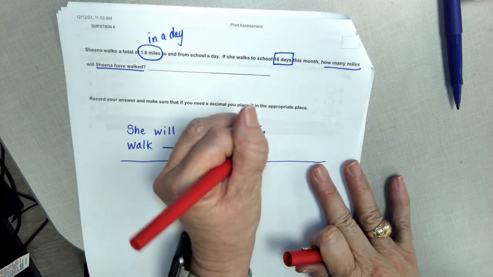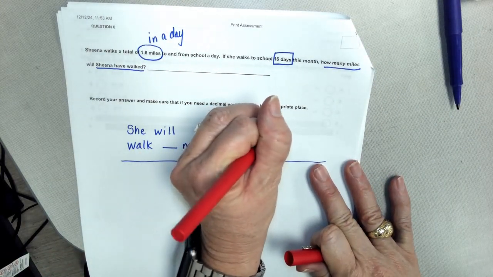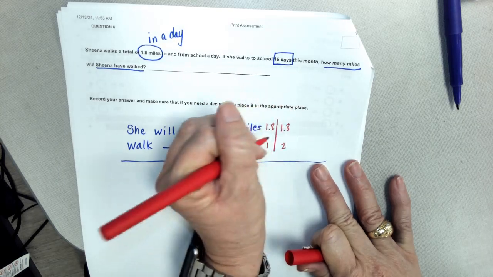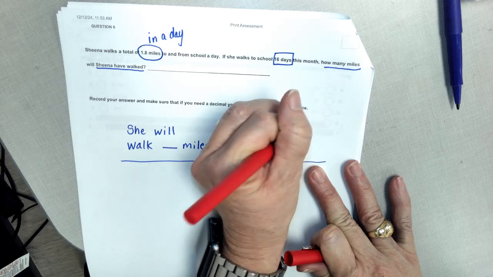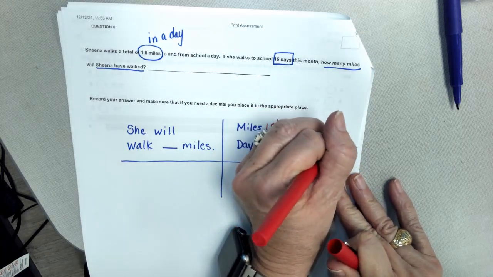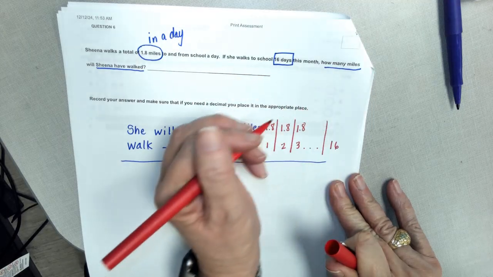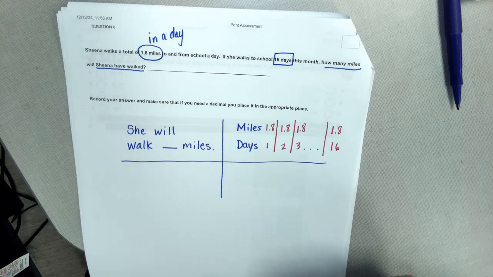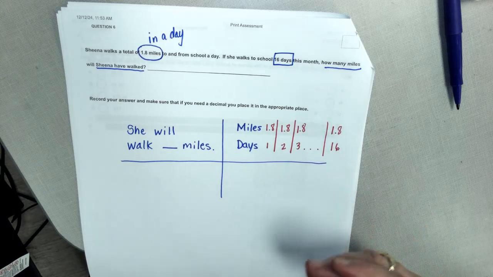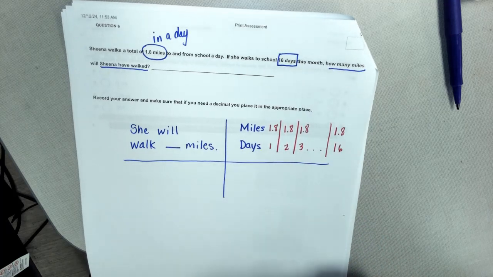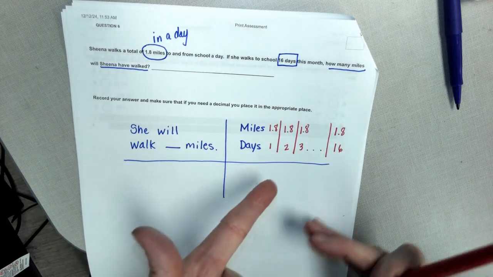On day 1, she's going to walk 1.8 miles. On day 2, she's going to walk 1.8 miles. On day 3, she's going to walk 1.8 miles. This is starting to sound like a broken record. So I'm thinking by day 16, she's still walking 1.8 miles because the distance from her house to school is not changing. And so what I see is I see equal amounts being repeated. So I have to think about this is equal.